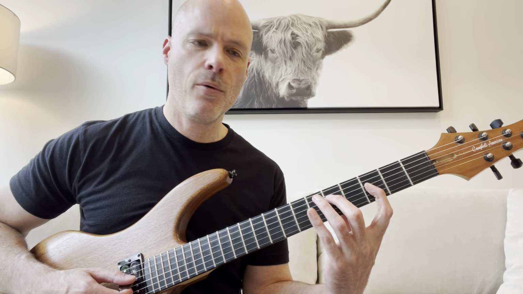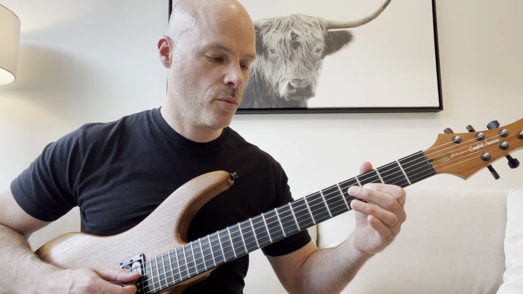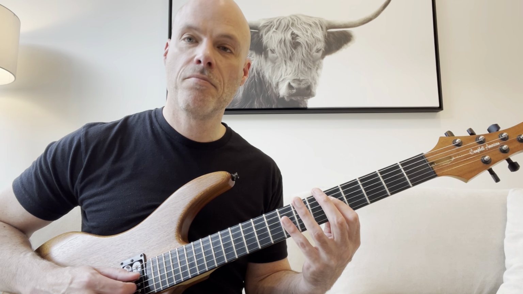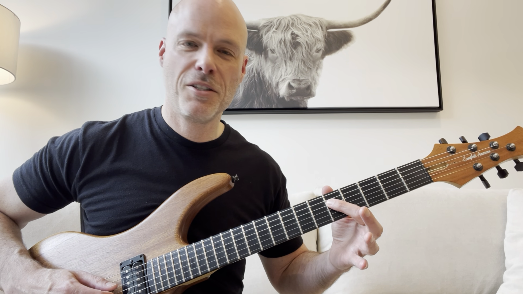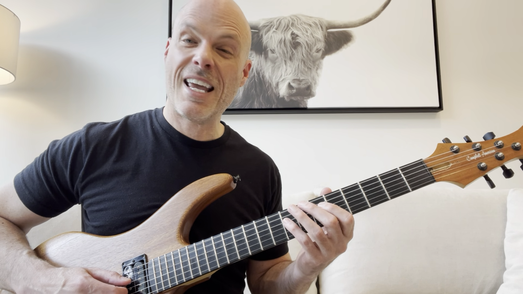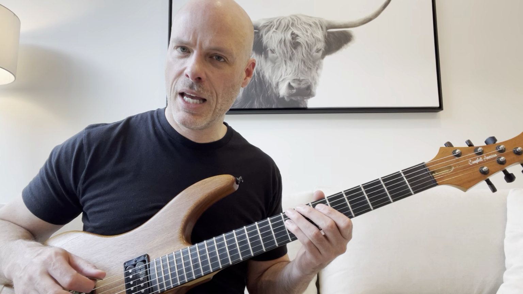But down here, I would move this note somewhere else, specifically. So I'm going from the 5th fret on the D string here to the 8th fret on the D string. And that's still a B flat note.